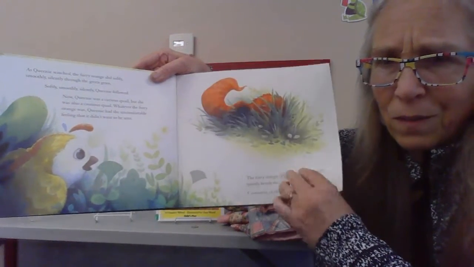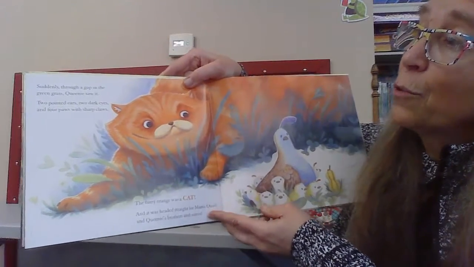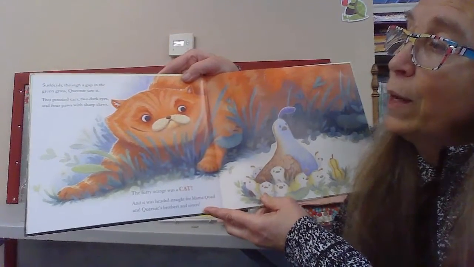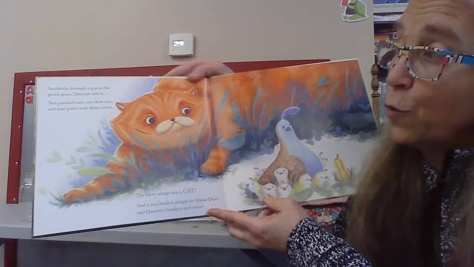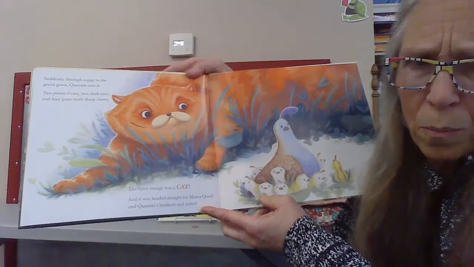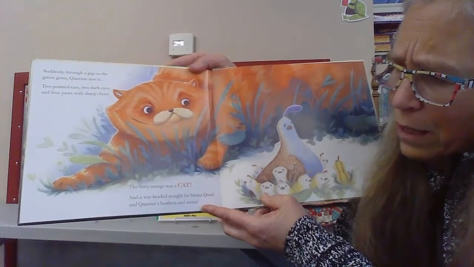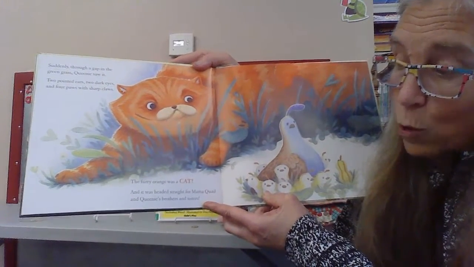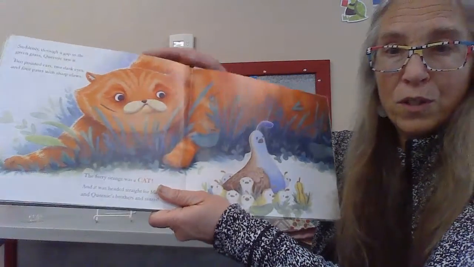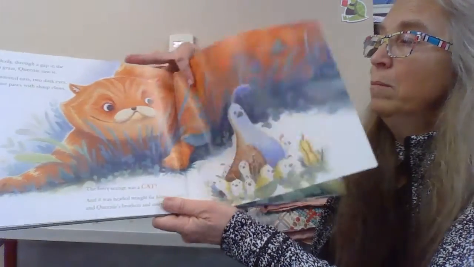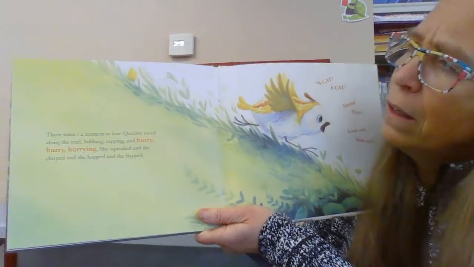What do you think it is? Should we find out? Suddenly, through a gap in the green grass, Queenie saw it. Two pointed ears, two dark eyes, and four paws with sharp claws. The furry orange was a cat, and it was headed straight for Mama Quail and Queenie's brothers and sisters. Oh no, what's Queenie gonna do? Queenie to the rescue, right?